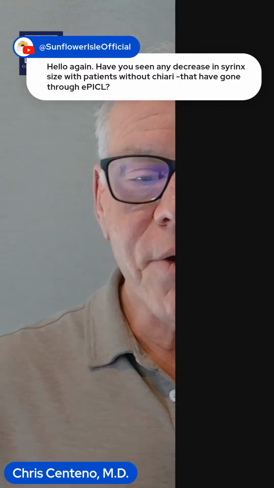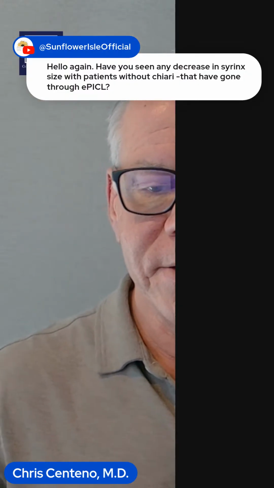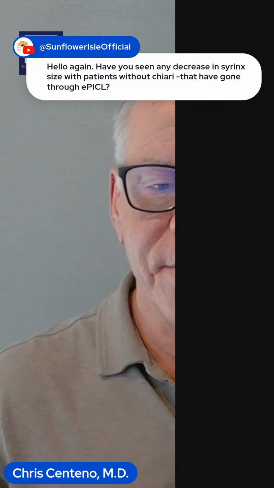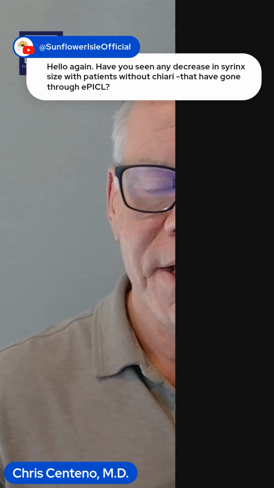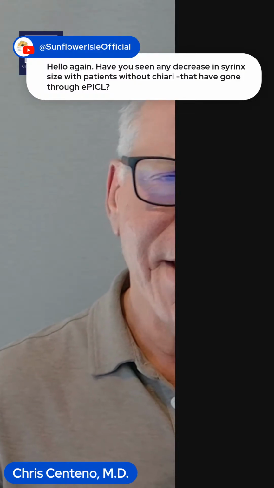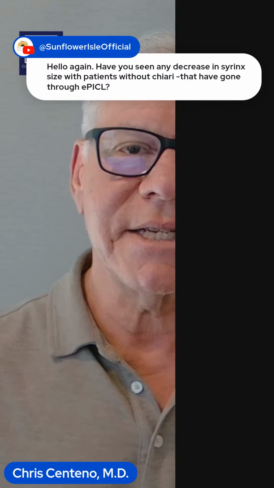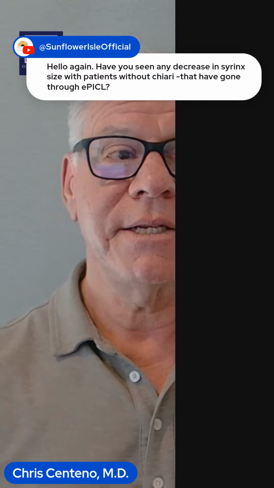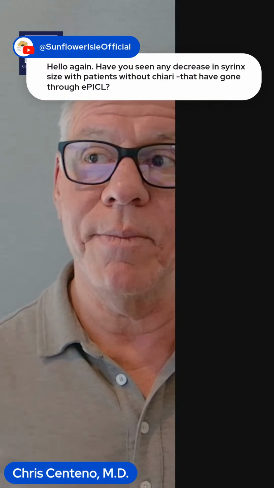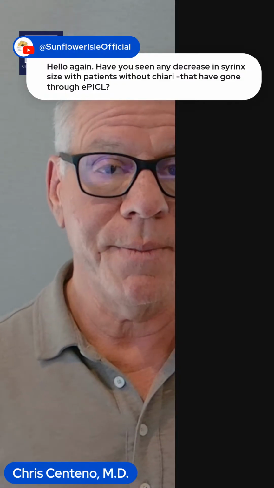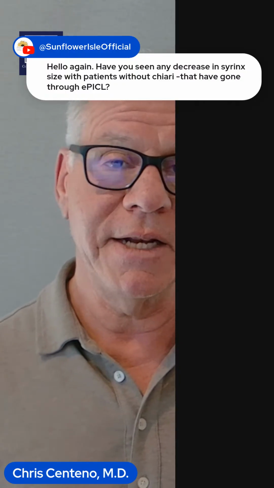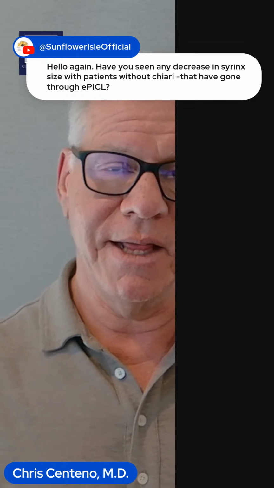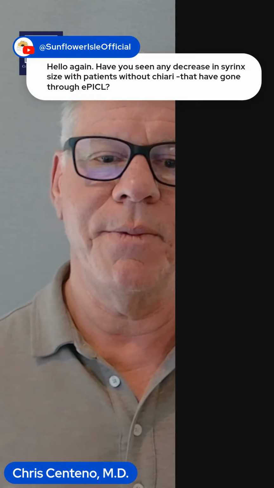Have you seen any decrease in syrinx size with patients without Chiari that have gone through EPICL? Not usually, no. If someone has a syrinx and there isn't any Chiari, then the syrinx may just be part and parcel of what they were born with. Let's define what that is for people who are listening.